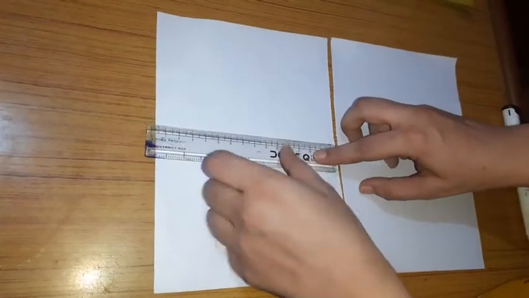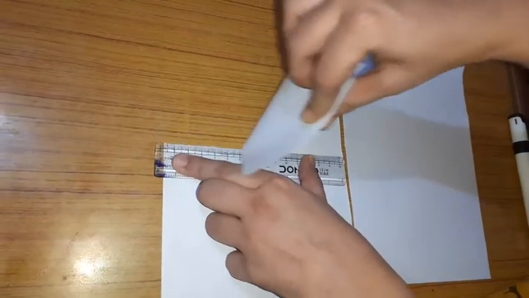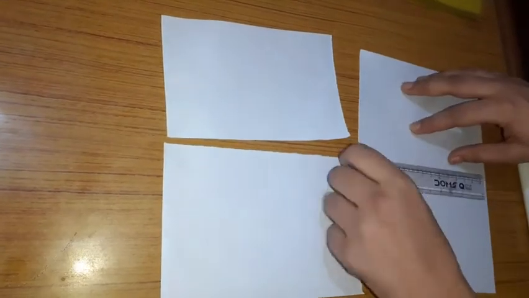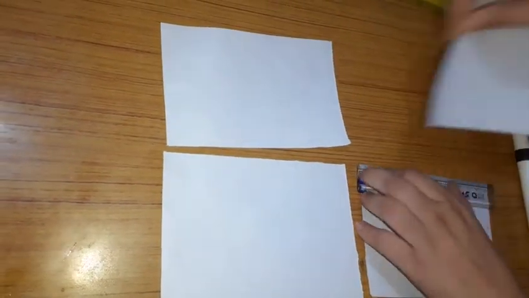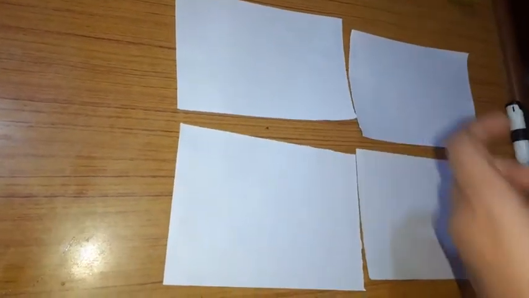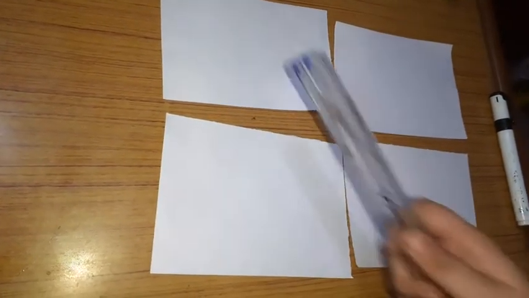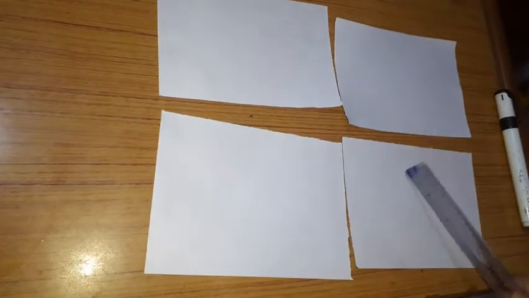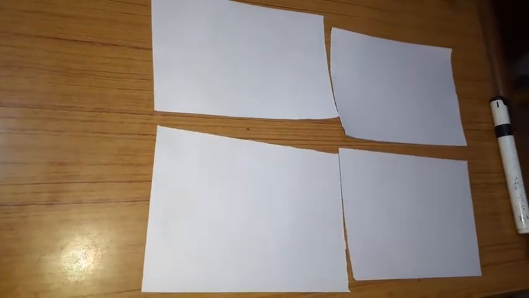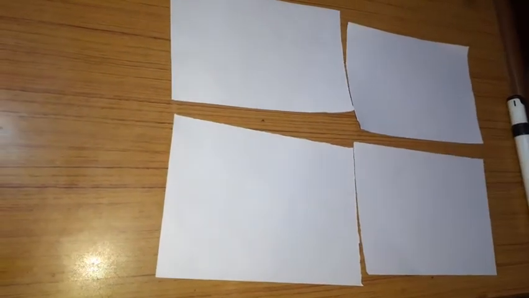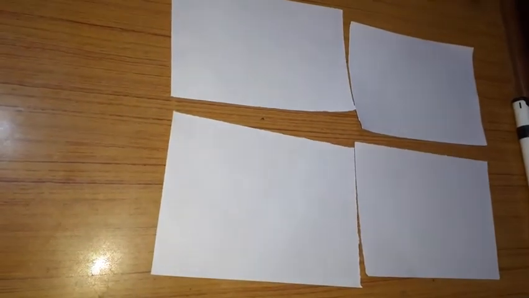Now if I just tear it once more, just see like this. Again this is a physical change. Why? Because if I am tearing it, there is only change in shape, right? Its size is also getting changed.